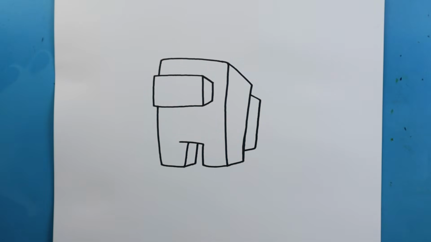And there you go. There's your drawing of a Minecraft Among Us skin. I'm going to fast forward and start coloring this.